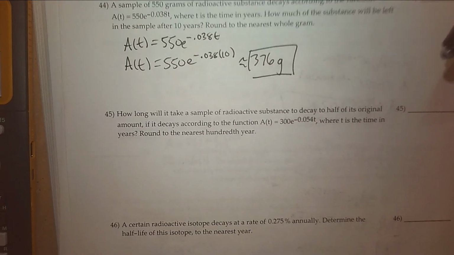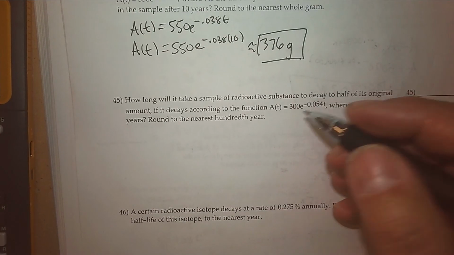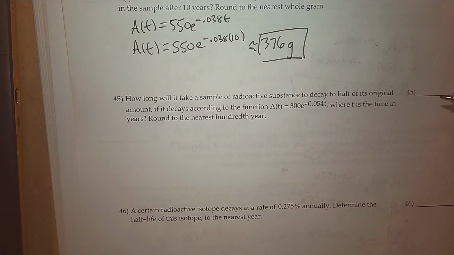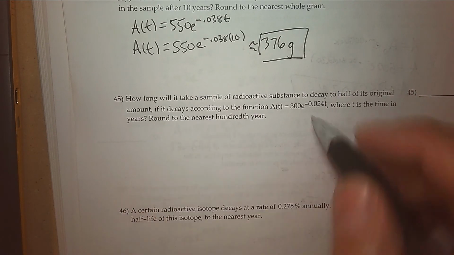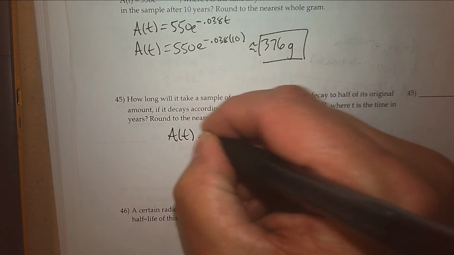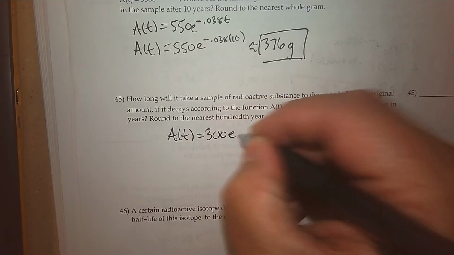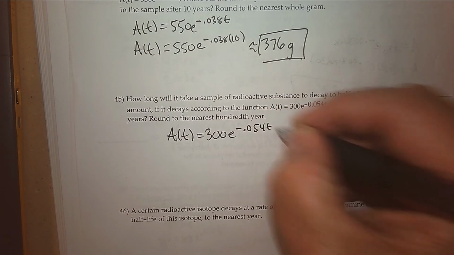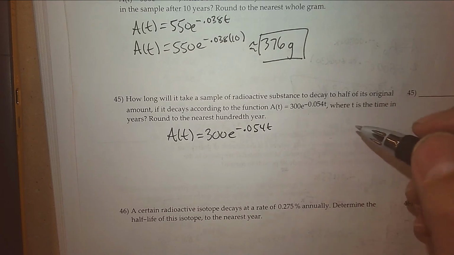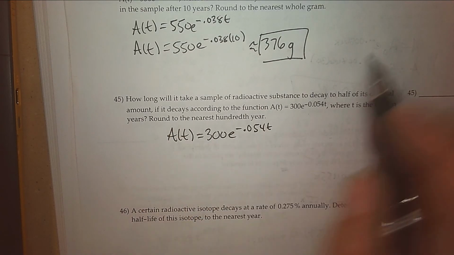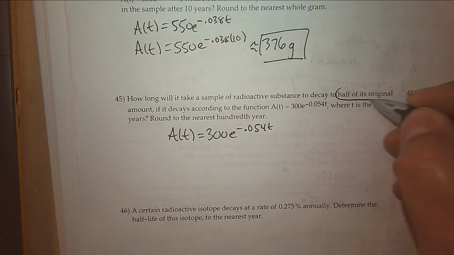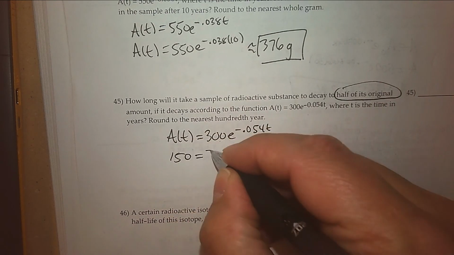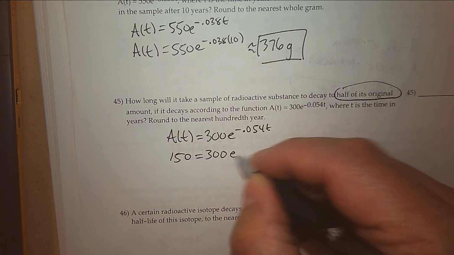45. How long will it take a sample of radioactive substance, feels like Spider-Man, doesn't it, to decay to half of its original amount if it decays according to this model? So again, it gives me the equation to use, which means I don't need to solve for the decay rate. That's the easiest situation. And it says round to the nearest 100. So how long will it take it to decay to half of its original size? So 300, half the original size would be 150. It's just half the number.